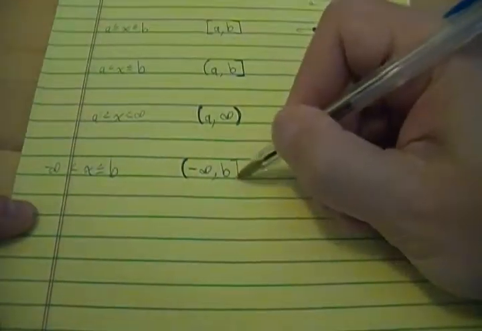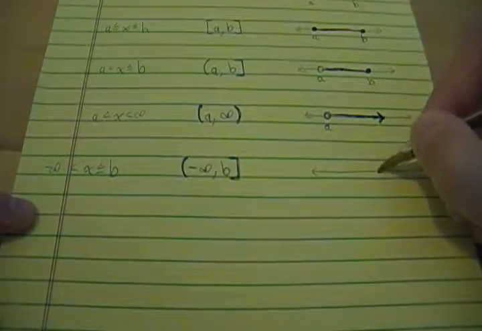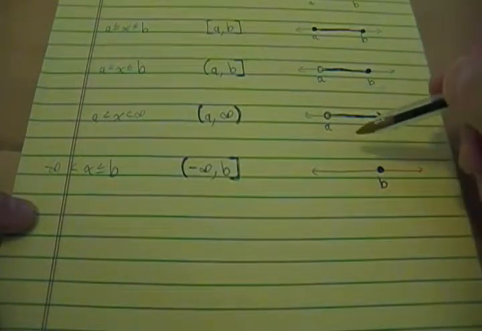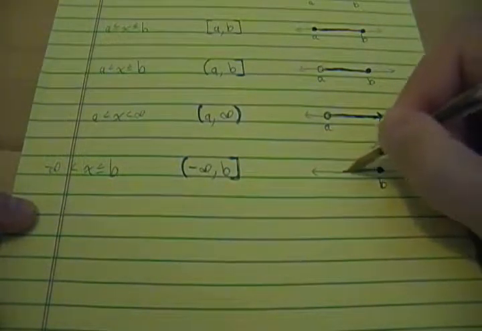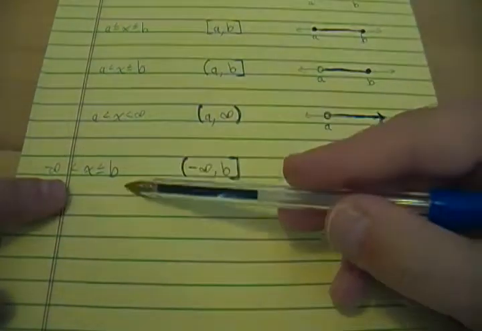b, since x can be less than or equal to b, that equal sign means b gets the square bracket. And then when we draw this on the graph, we do a filled in circle for b because b is included, and then x is less than or equal to b, and the numbers less than on the number line go towards the left. So that would be our graph for x is less than or equal to b and for this interval notation. So that's just a few examples of translating between the inequalities and the interval notations.